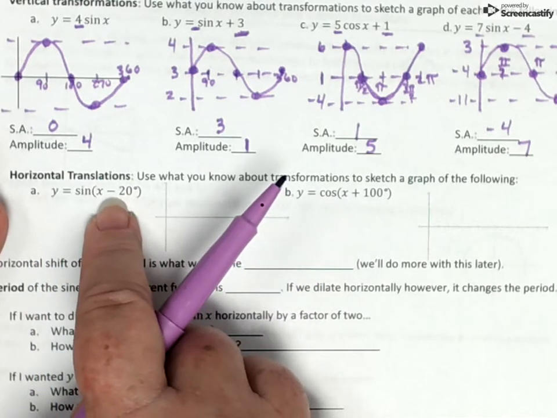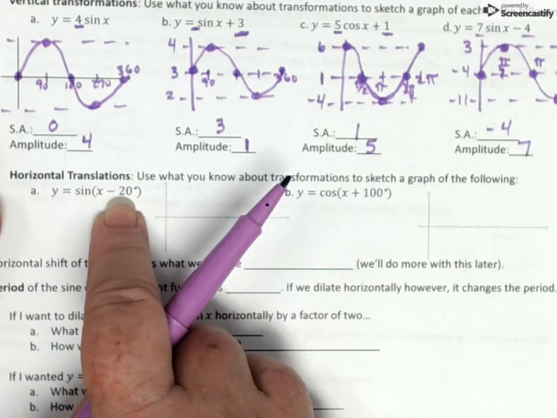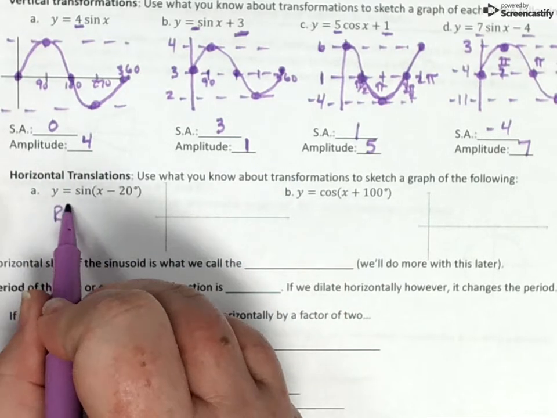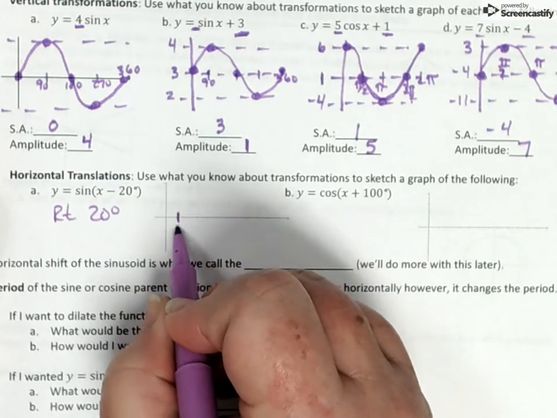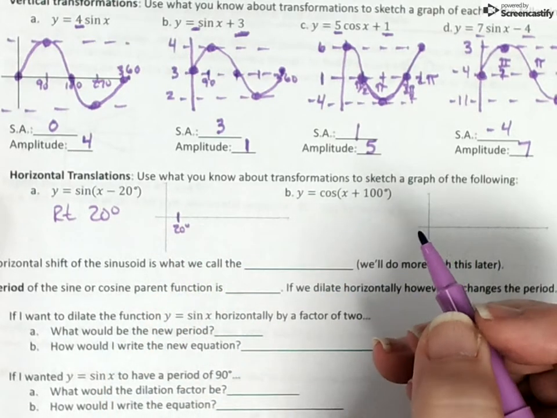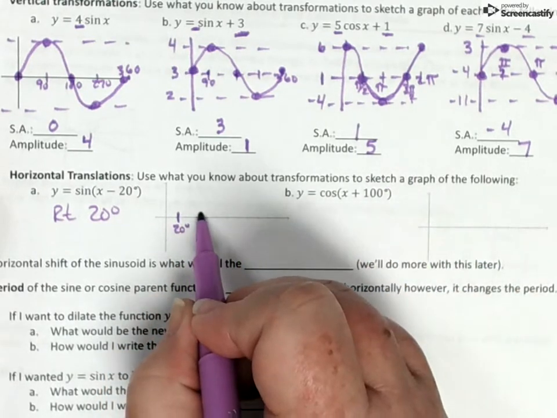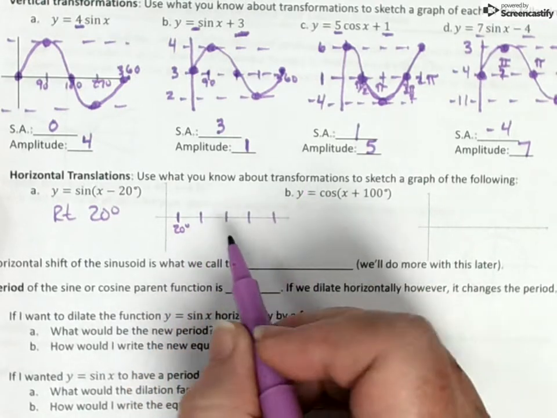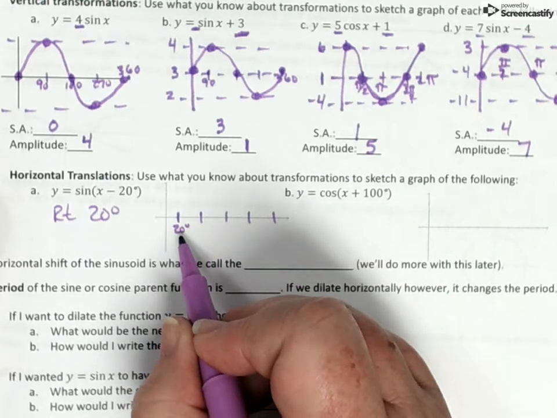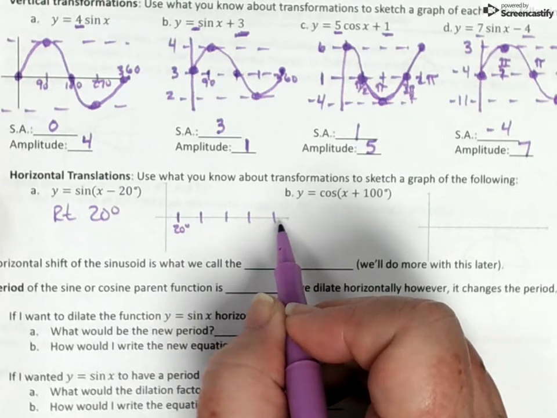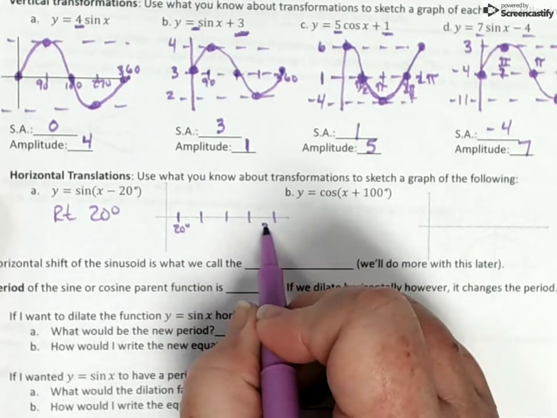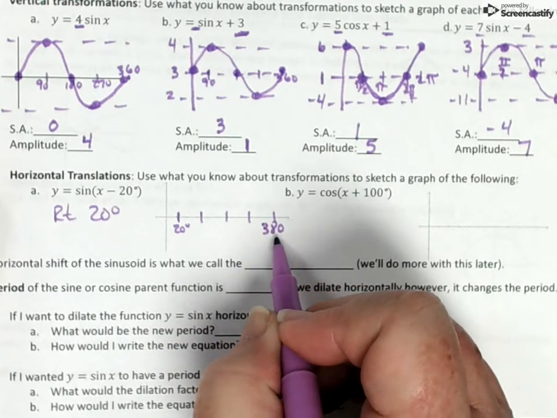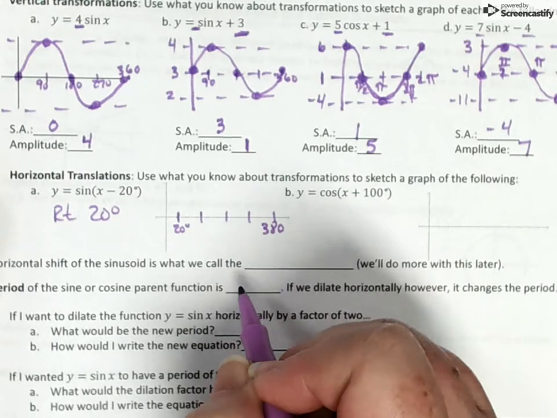Well, remember back when we had x minus c, and that really was a motion to the right? Well, it is here as well. This graph is going to go right 20 degrees. And so we're going to make our first mark right here at 20 degrees. It's to the right. Now we're still going to do 1, 2, 3, 4 tick marks. But it doesn't go from 20 to 360 anymore because it's still a 360 degree cycle. It's going to go from 20 to 380, which is 360 plus 20 to the right.